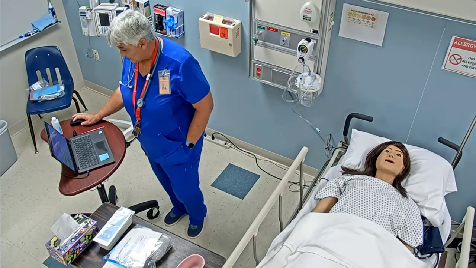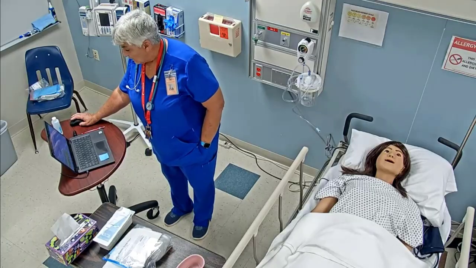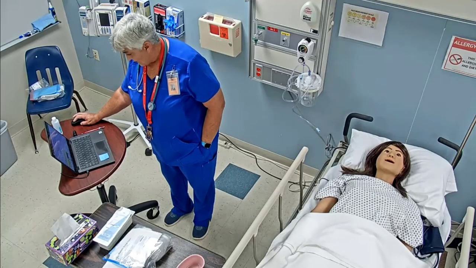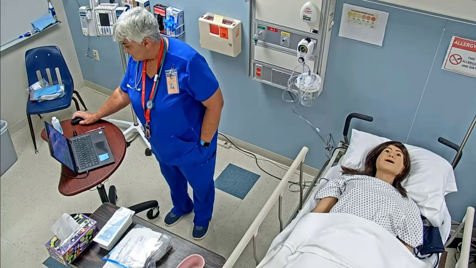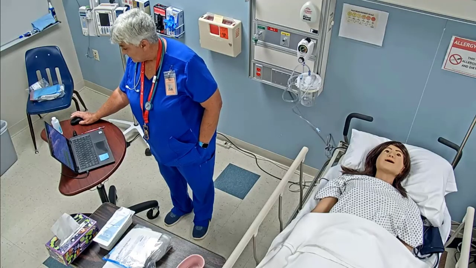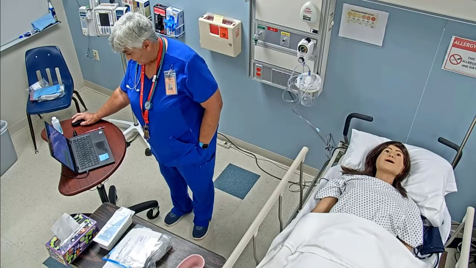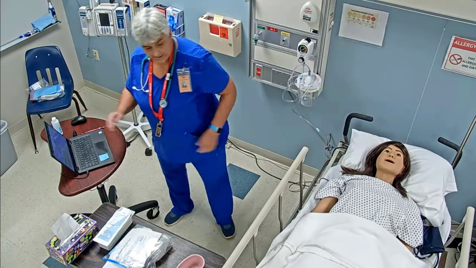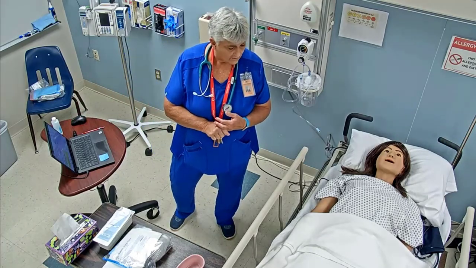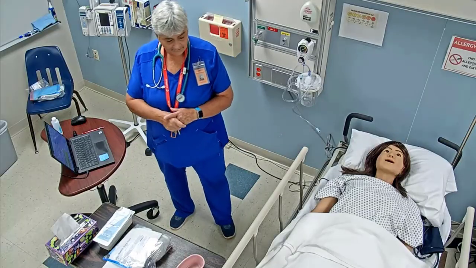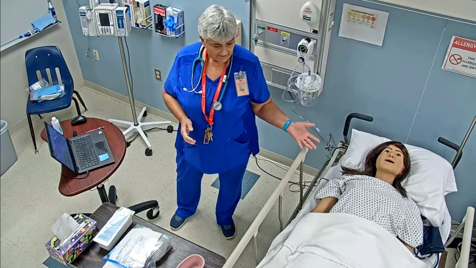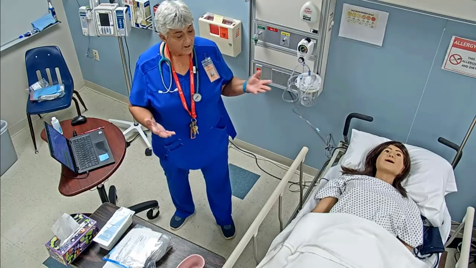So once I've looked at the chart, I'm going to go ahead and look at my policy and procedures, just to make sure what the policy says and if there are any problems with what we need. So once I've checked the doctor's orders, looked at the chart itself, and looked at my policy and procedures, I also need to consider, what are my patient's learning needs? How does my patient learn?